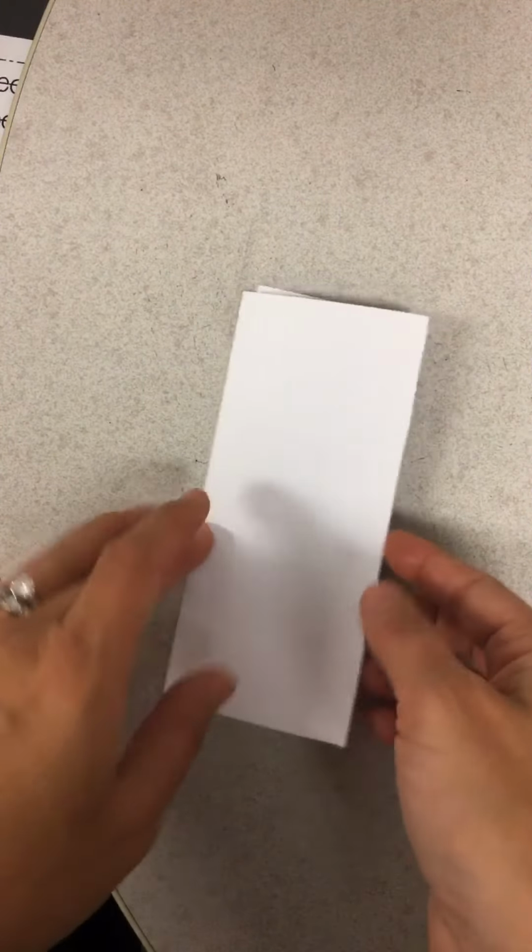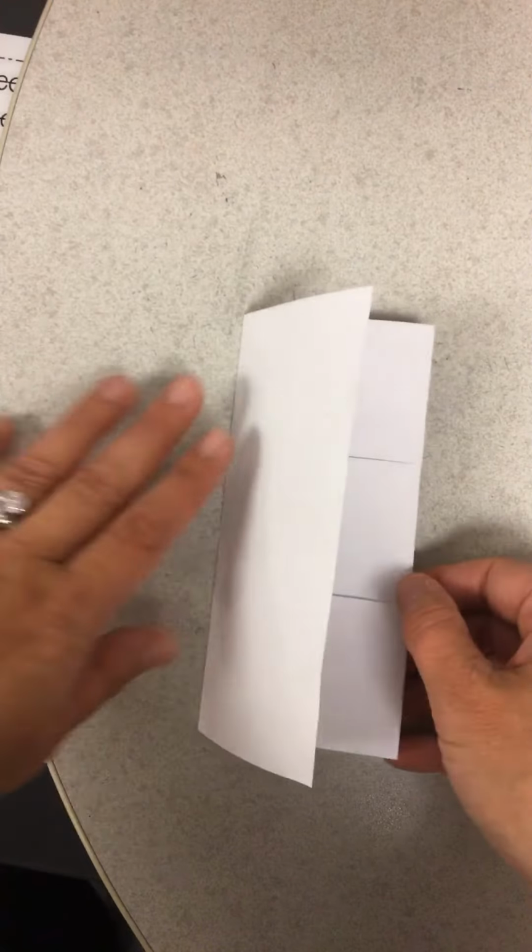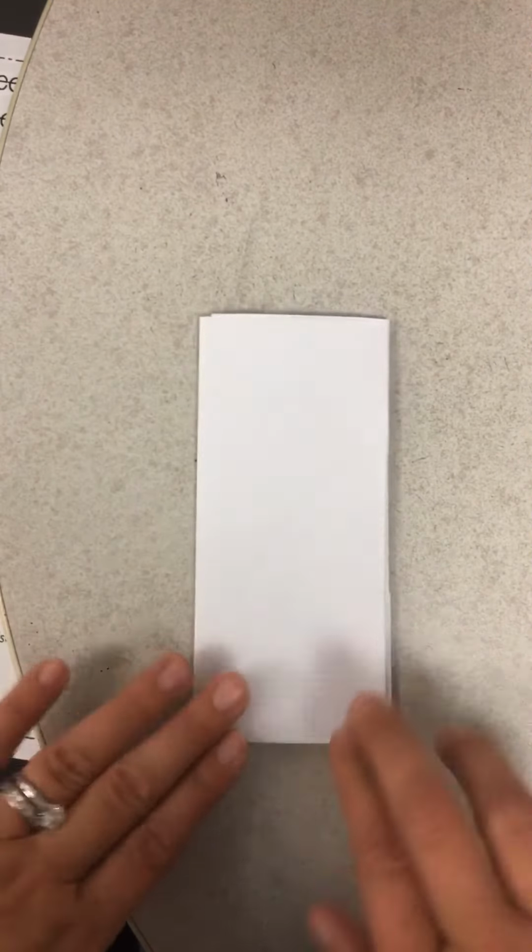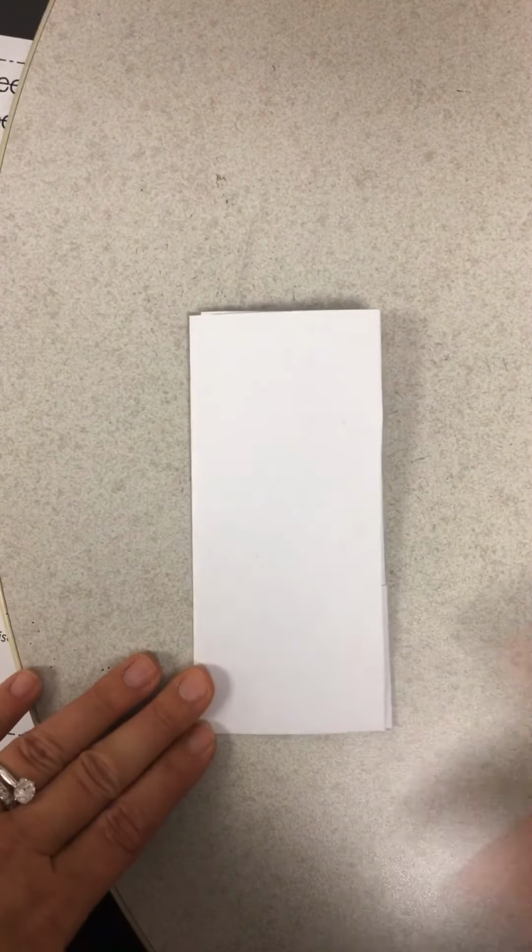Once you have cut this out and you have folded it, you may go ahead and get your crayons or your colored pencils to be ready to start talking about what we're going to do to make this foldable.